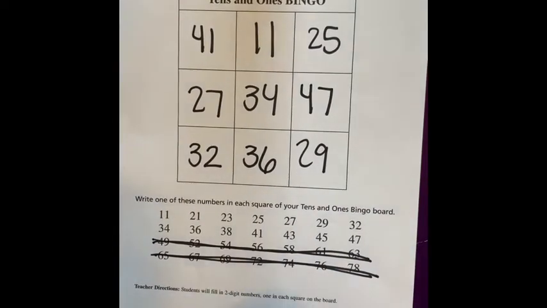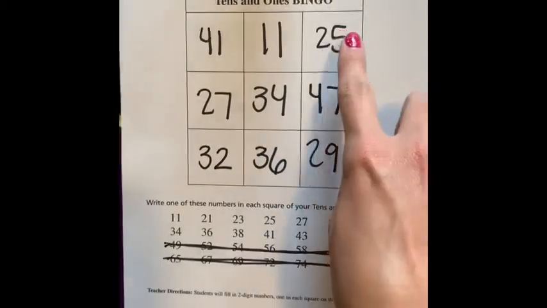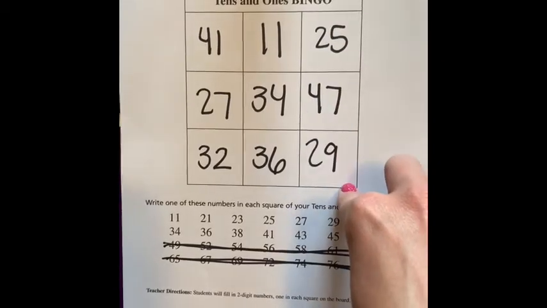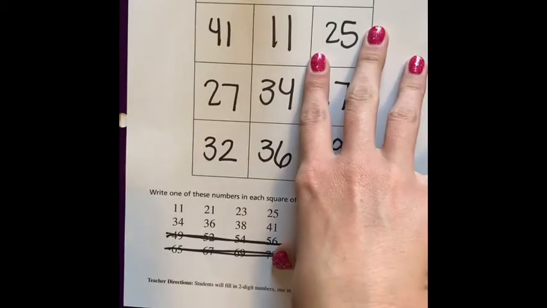I'm going to mix the cards up. Now for this part, I'm using counters. When I find a number on my card, I'm going to put a counter on it. Okay, and we're going to try and get a bingo. We're going to try and get 3 in a row. So it could be like this. It could be 3 this way, 3 this way. Just trying to get any 3 in a row.